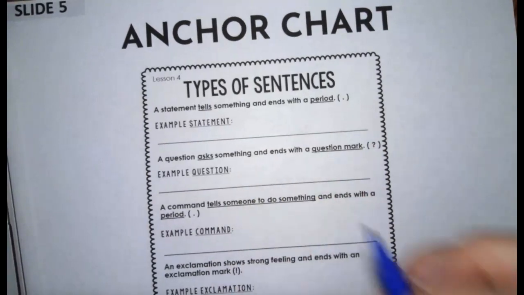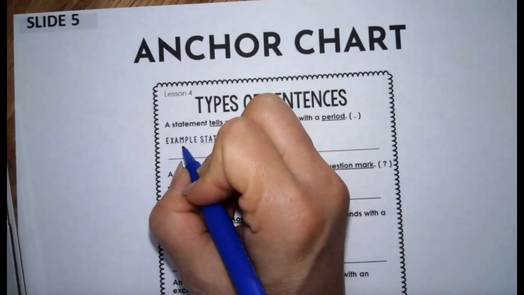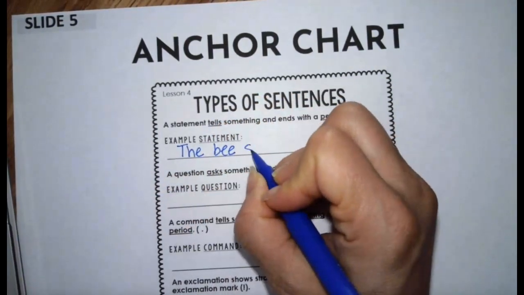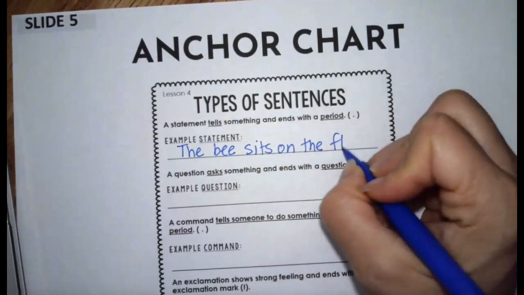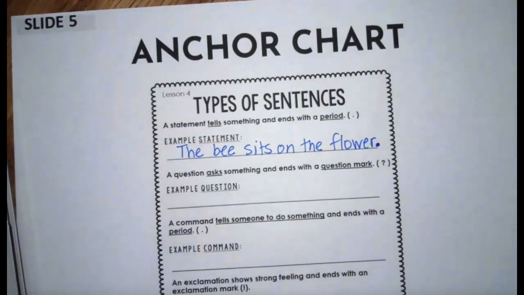And so here's my example statement. Again, you can write your own on your anchor chart. You don't have to copy mine. But I have the bee, I love my bee, sits on the flower. And I'm going to end that with a period. Okay?